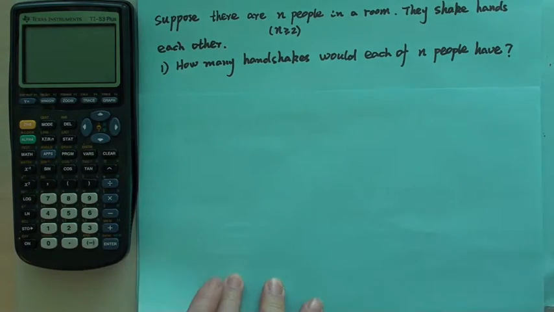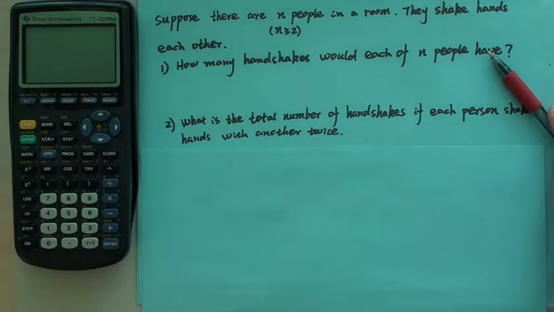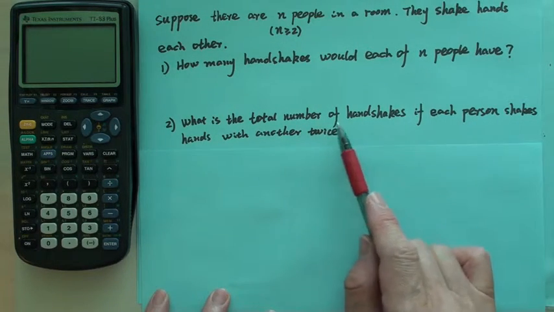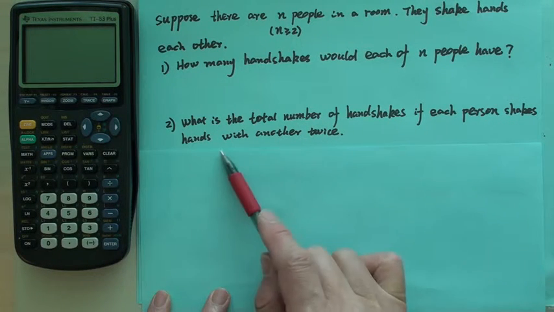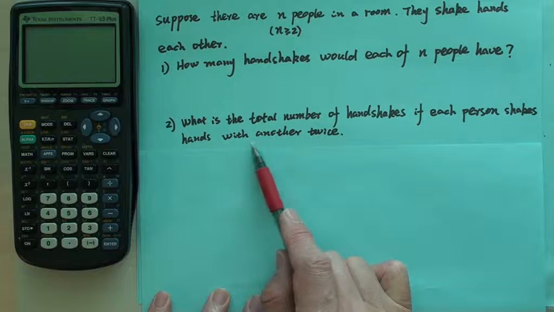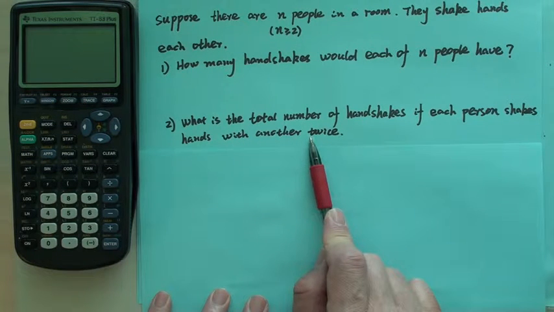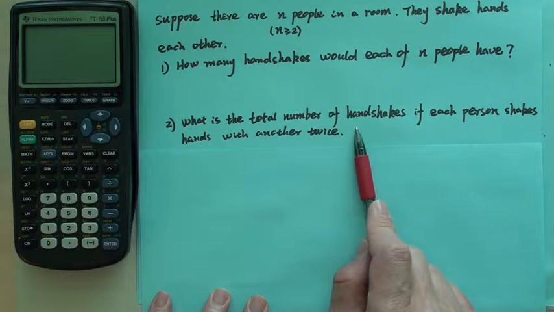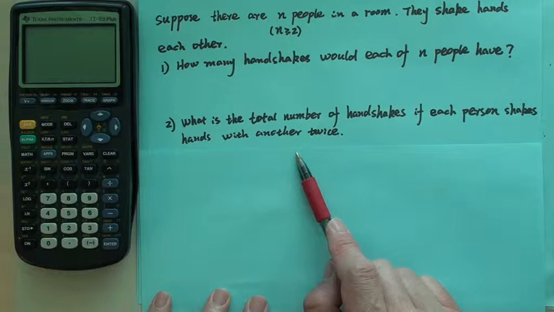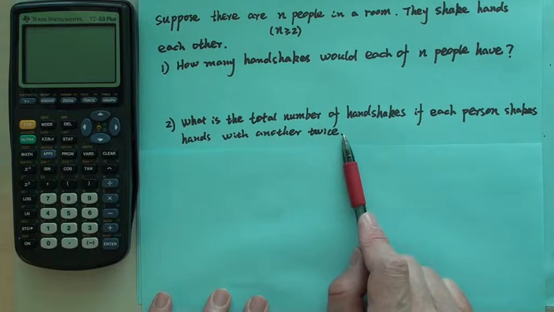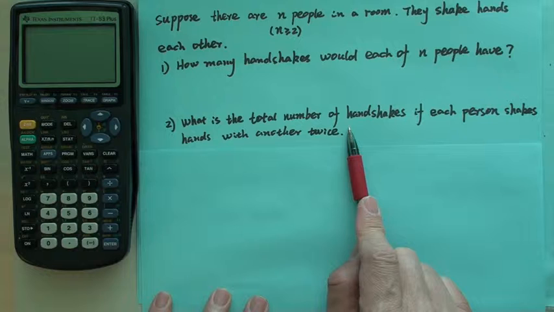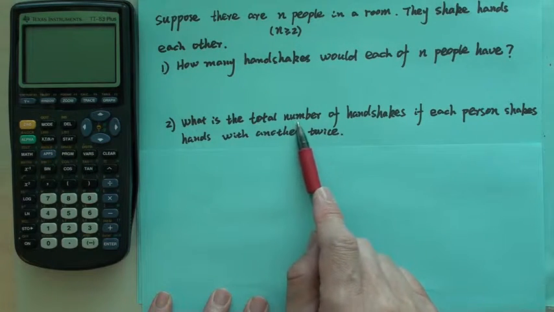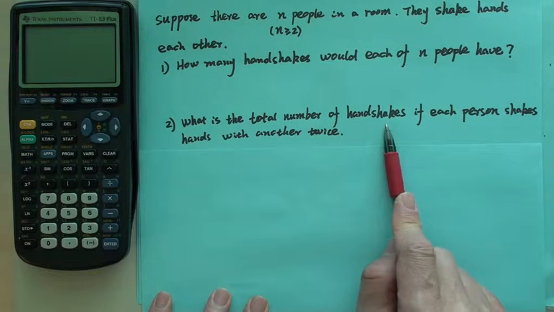Another thing is, what is the total number of handshakes if each person shakes hands with another twice? So they shake hands twice, maybe at the beginning of the meeting and then at the end of the meeting. So you do it twice. Then we want to find out the total number of handshakes.